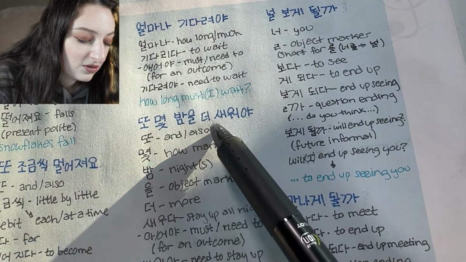Next we have the verb 보다, to see. Then we have this sentence ending right here, 게 되다, which means to end up. Alright, so if we add that onto the verb 보다 and combine them together, you get 보게 되다, which means to end up seeing. And now there's one more step to get to 보게 될까, which is this ending 을까. Right, this is a question ending, and the meaning is something along the lines of, do you think? You don't necessarily have to translate it fully into do you think every time you use it, but it's just the nuance.